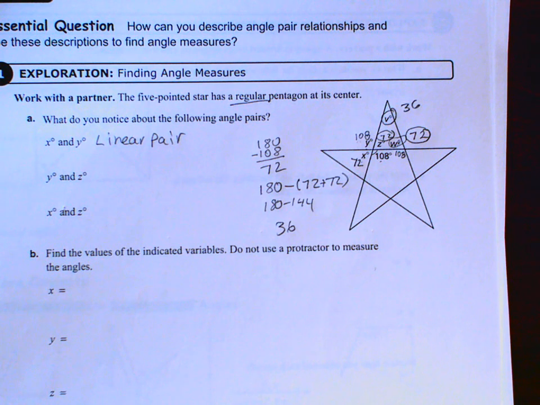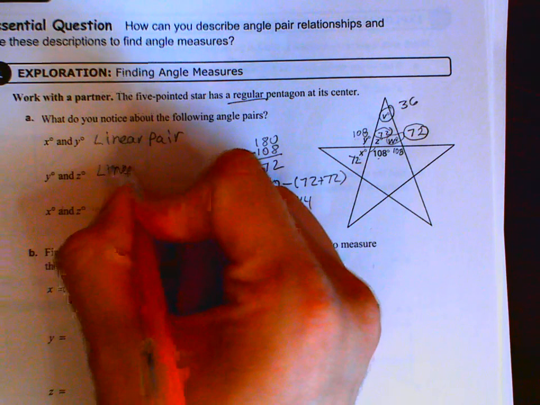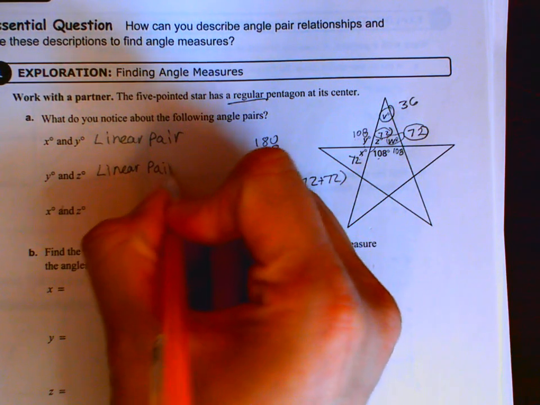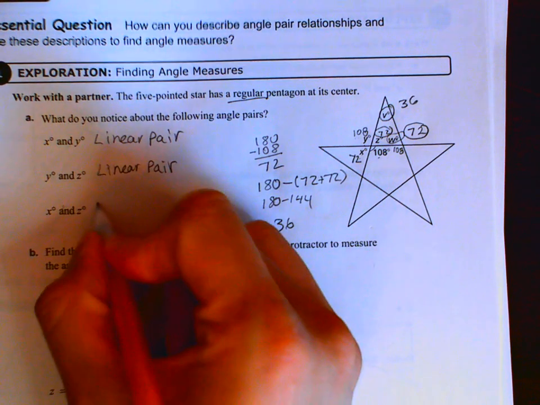Because they are a linear pair, they're obviously going to be supplementary. Now, Y and Z, they're doing the same thing. So they are also a linear pair because they're supplementary. Now, X and Z, they're vertical angles.